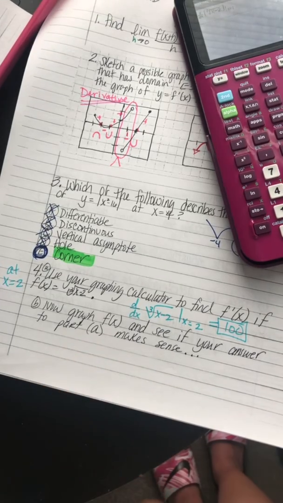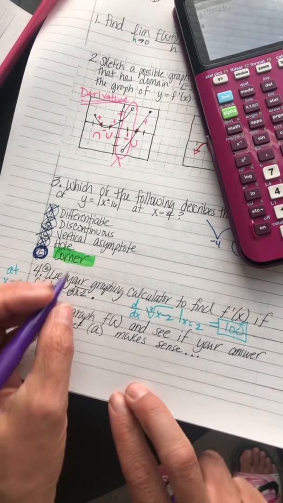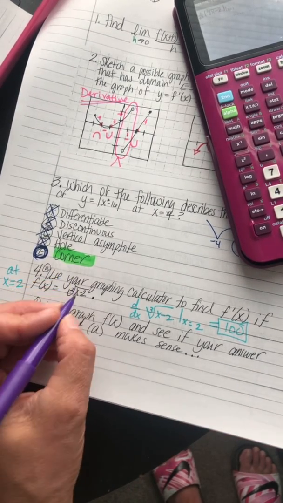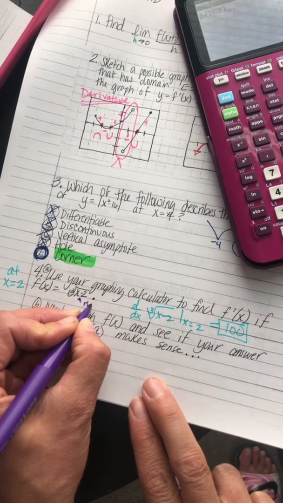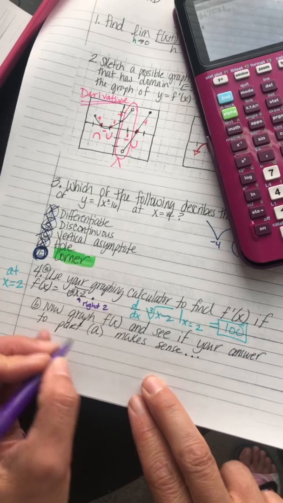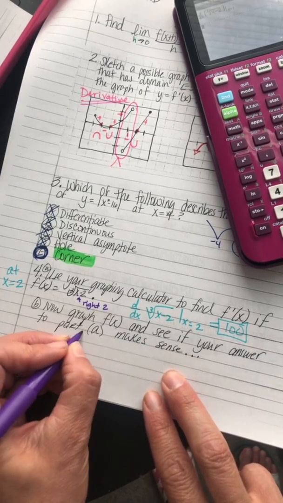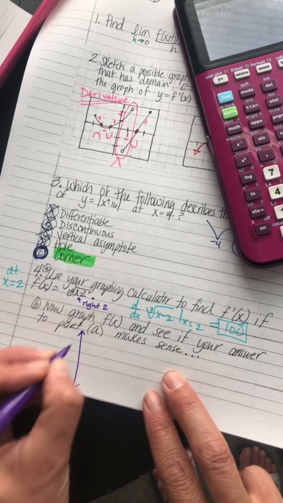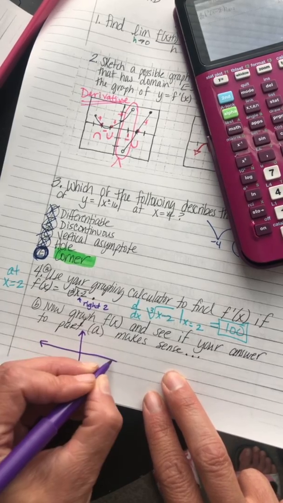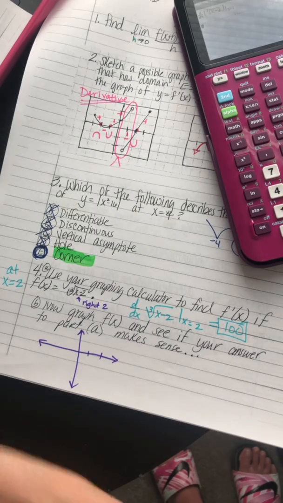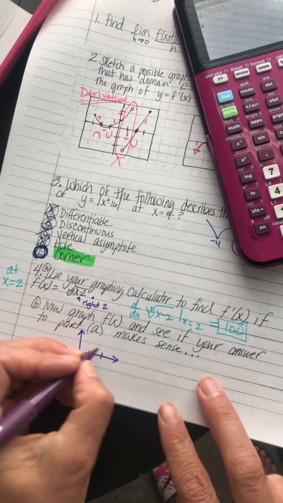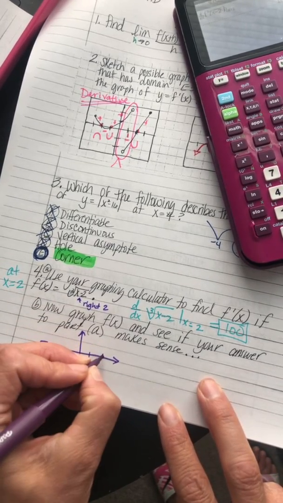All right, letter B. Now graph f of x and see if your answer to part A makes sense. Okay, so back in Math 3, first semester, we learned how to graph these. So this is being shifted over to the right 2 from the parent function. So if I draw a little graph, shift it to the right 2. And this is a cube root function, so it makes the funky S.